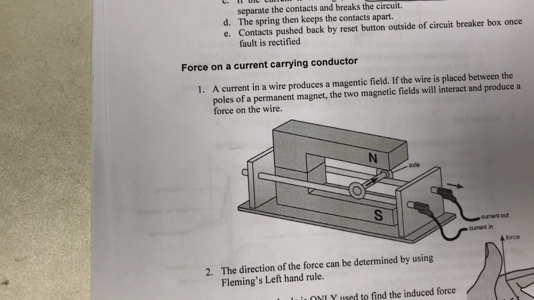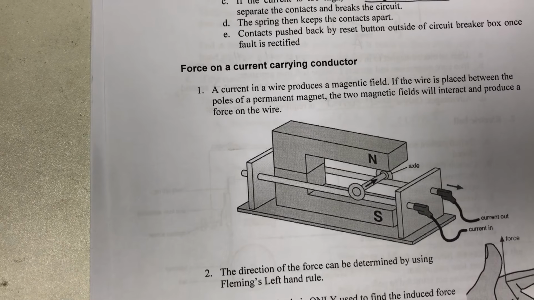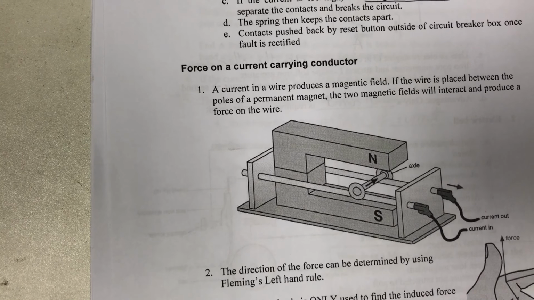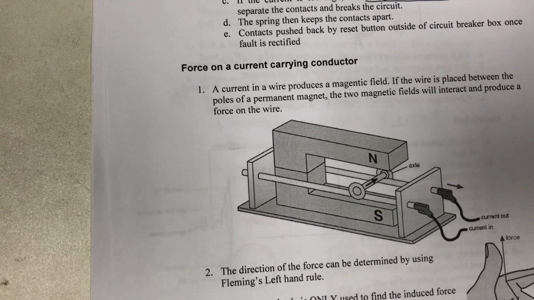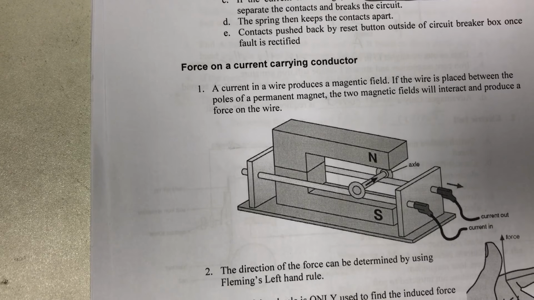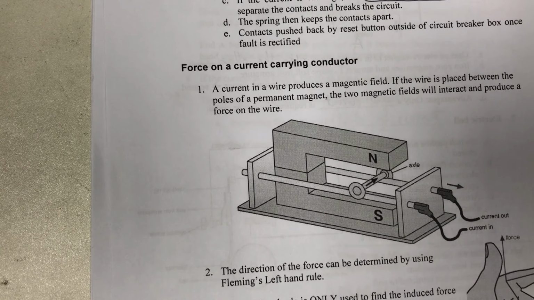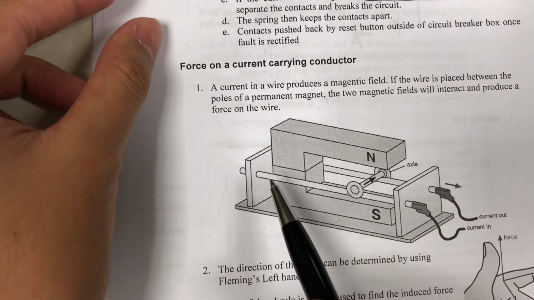For this last part, it's the effect of a current-carrying conductor within a magnetic field. But this magnetic field must be from an external source. So think about how we look at it later on. But let's go through some details so that you have a rough idea of what we need to do. So this is the effect.